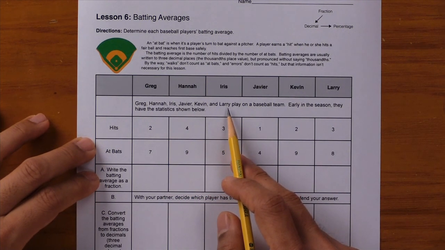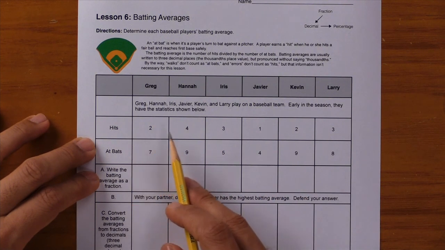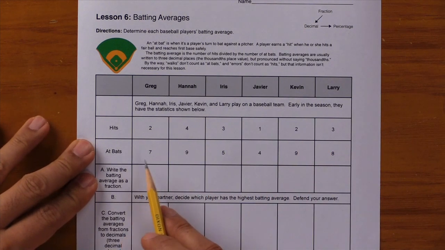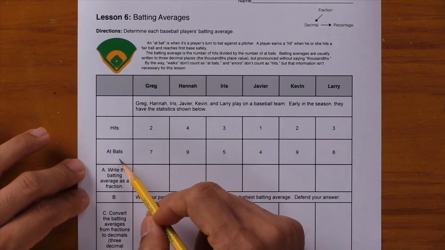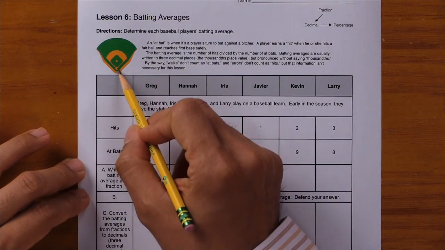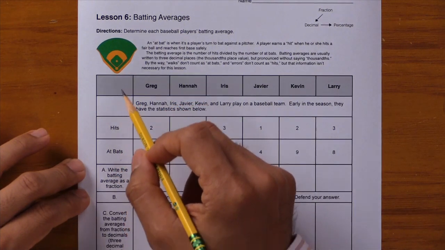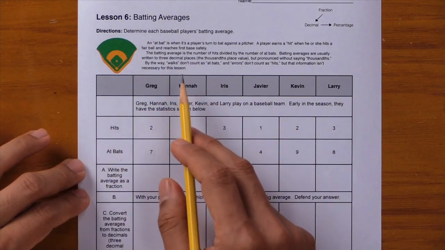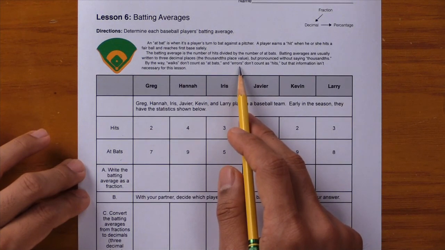Early in the season, they have the statistics shown below. These are the number of hits that each player has, and these are the number of at-bats that each player has. In baseball, an at-bat is when it's your turn to bat against the pitcher. A hit is when you hit a fair ball and are able to get to first base safely. And by the way, walks don't count as at-bats, and errors don't count as hits, but you don't really need that information for this problem.